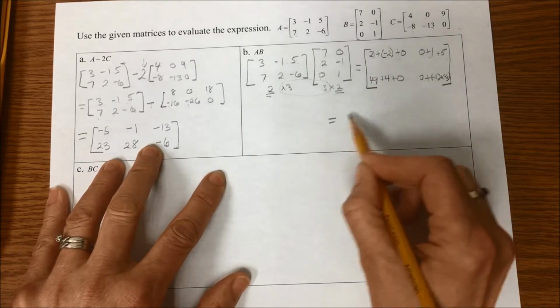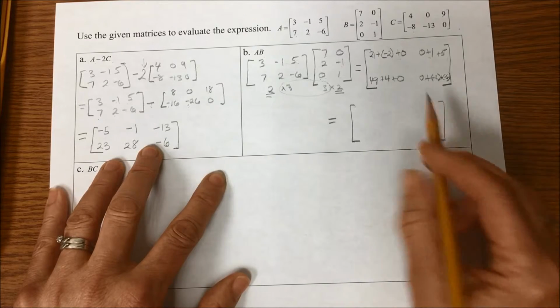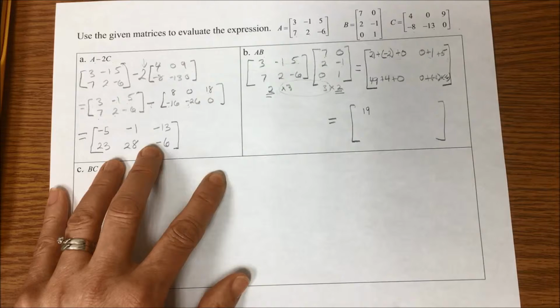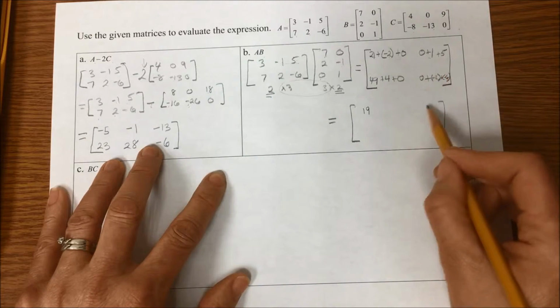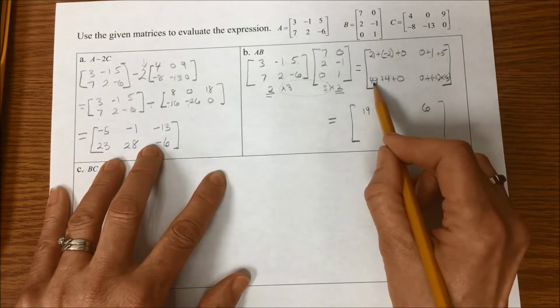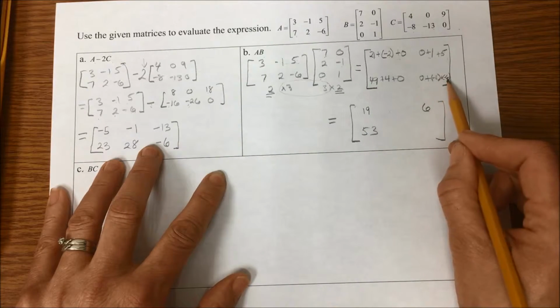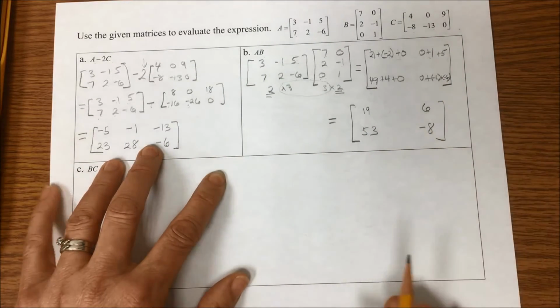Now just add up those respective entries. 21 plus a -2 is subtract 2 to get 19. 1 plus 5 plus 0 is 6. 49 plus 4 is 53. And -2 plus -6 and 0 is -8.